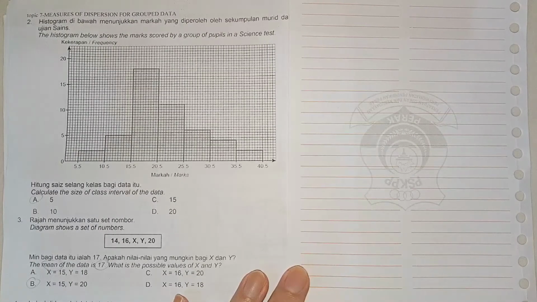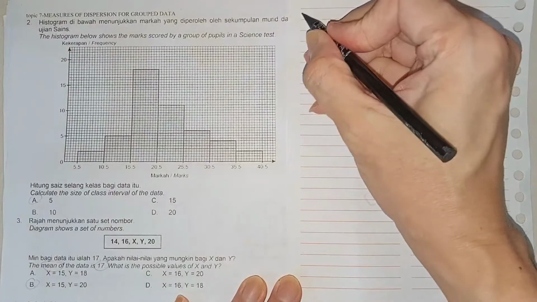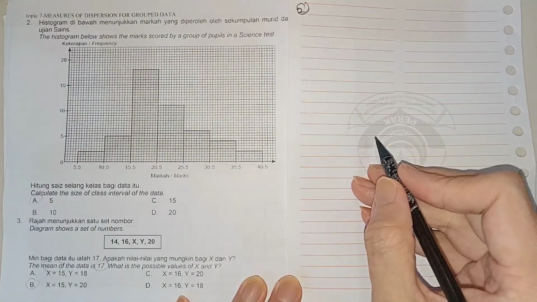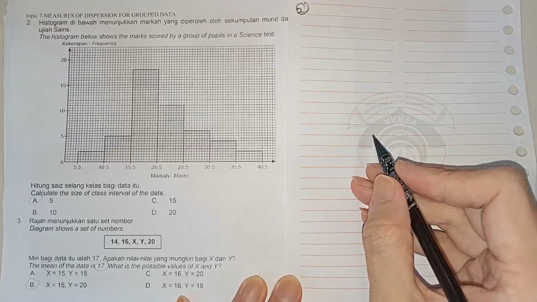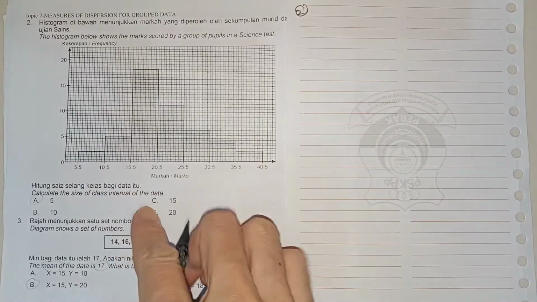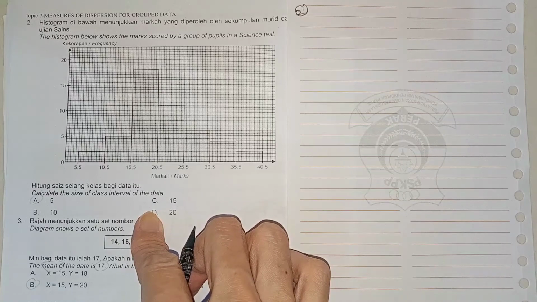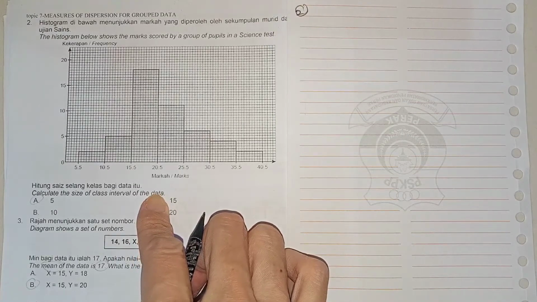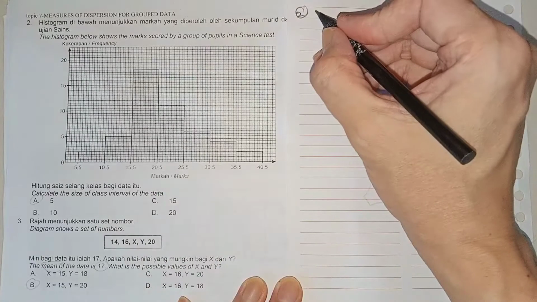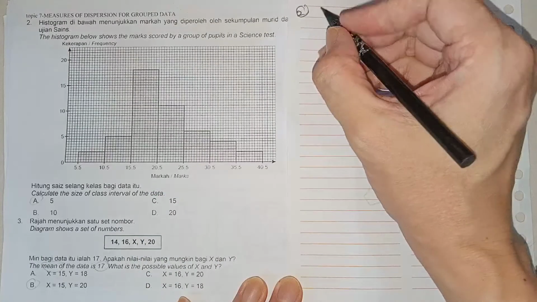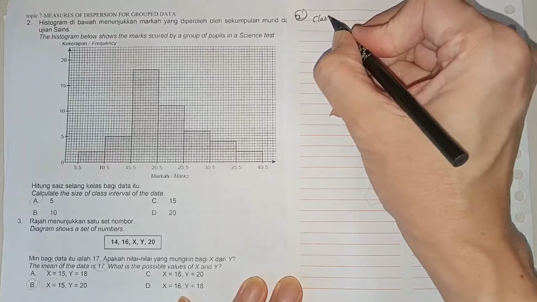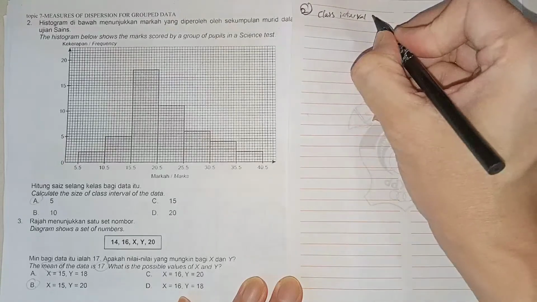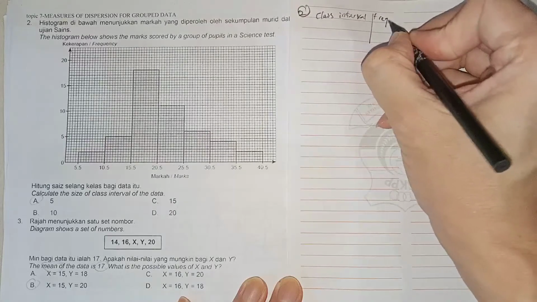Okay, chapter 7, number 2. Calculate the size of class interval of the data. So you need to list out the class interval. And then this is the frequency.